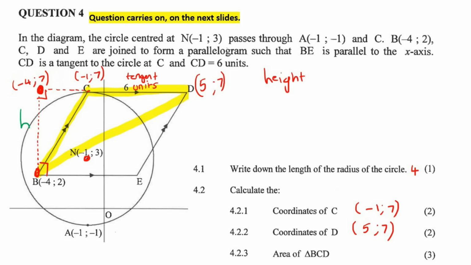That is a length of 5. So the height of that triangle is 5, and the base of that triangle is 6. So the area can now be half base, which is 6, times height, which is 5, and this gives us 15. If they don't give you anything, just say units, or square units, or units to the power of 2, but I think I'll just say square units.